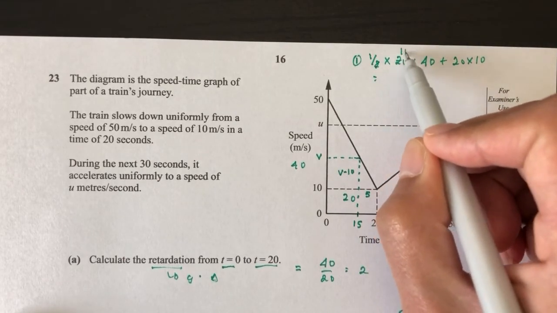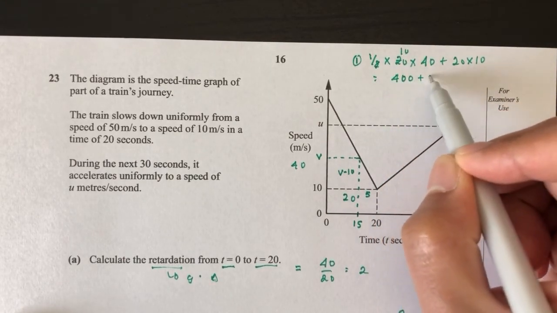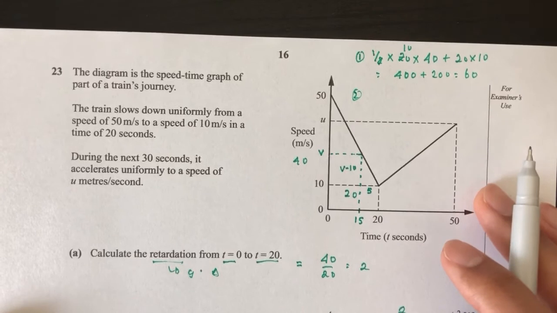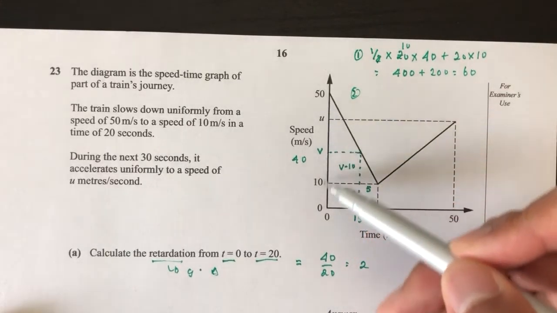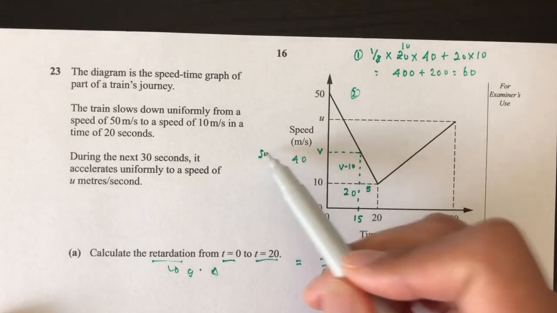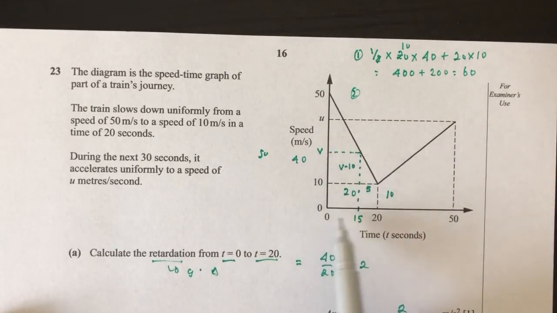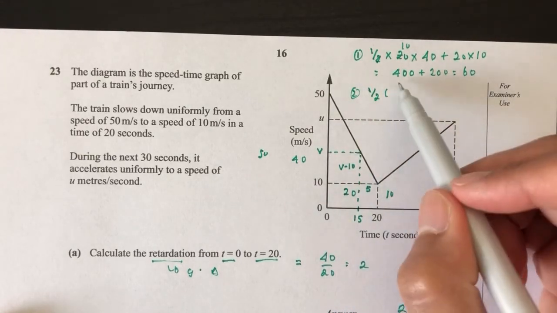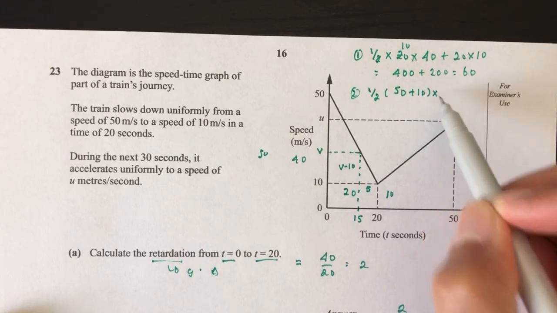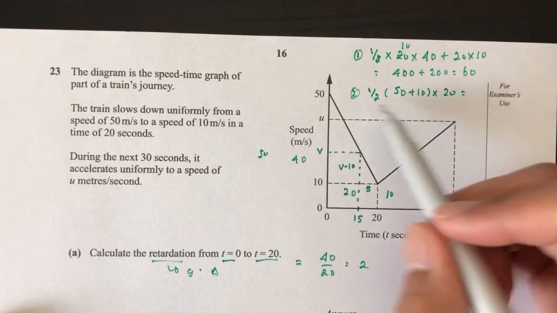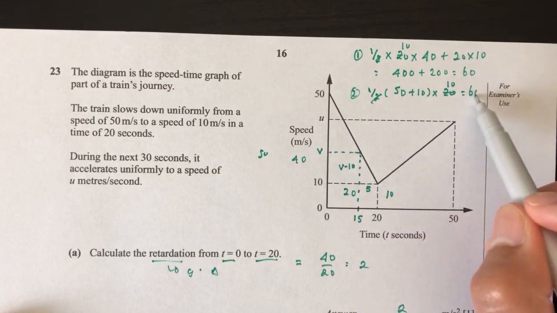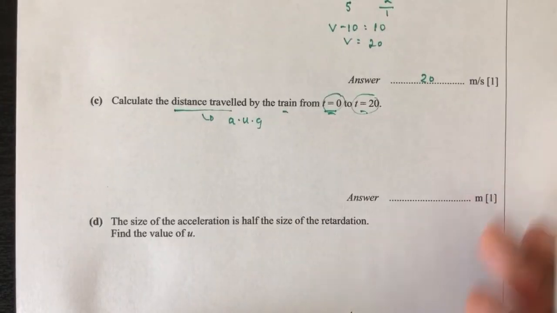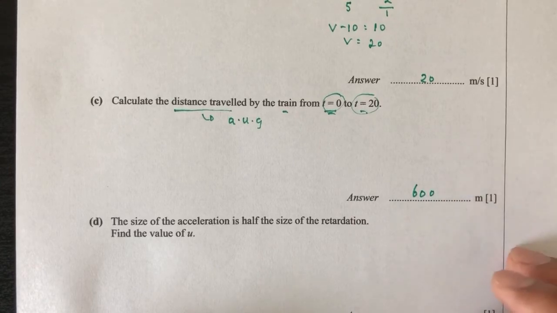That will be 400 plus 200, that will be 600. Now the other method you can use is to find the area of the trapezium. This whole length is 50, and this length here will be 10, and the distance in between will be 20. So we do half times the sum of both sides, 50 plus 10, times the distance in between, which is 20. That will be 600 as well. So same answer but two different methods. Your answer for part C will be 600 meters.